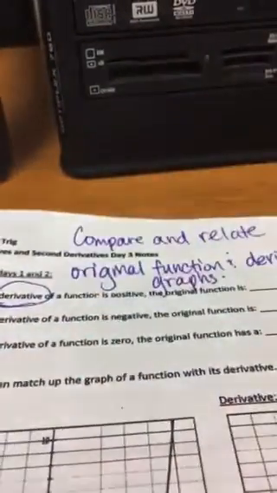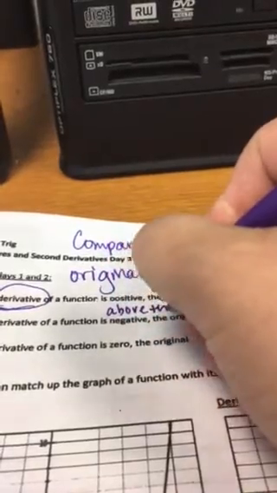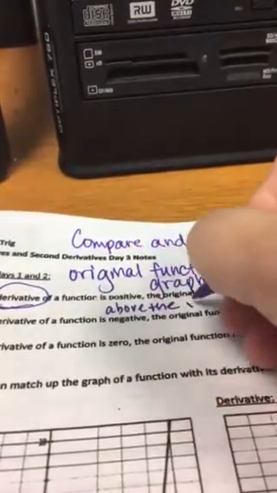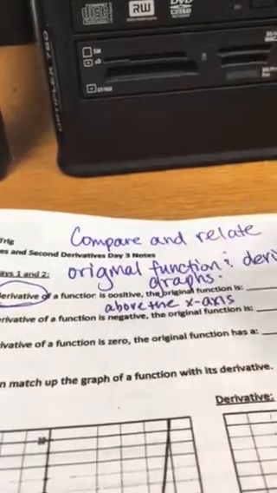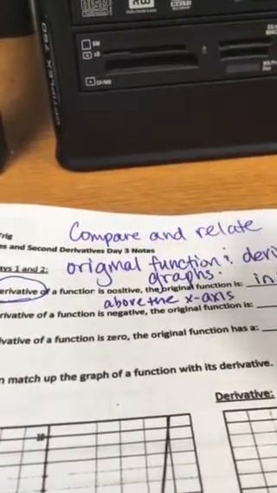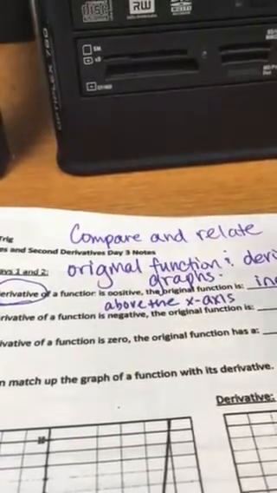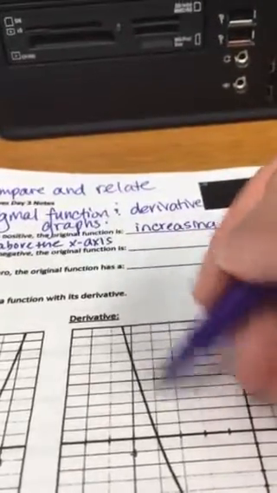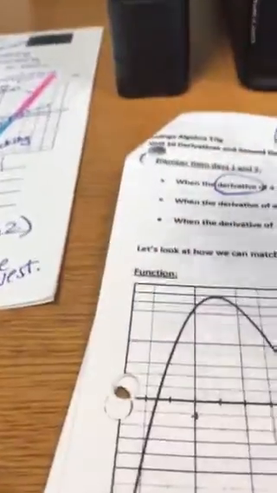All right, so when the derivative graph is positive, so above the x-axis, we're talking about the y values, the function is increasing. So this is actually kind of working backwards a little bit, but we can work the other way too. So when the derivative is above the x-axis, we know that the original function is increasing.